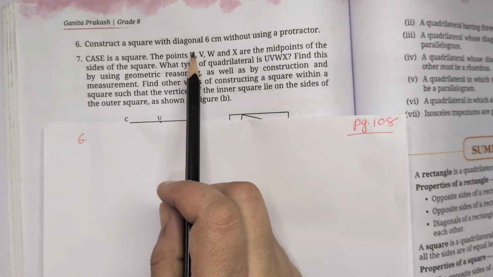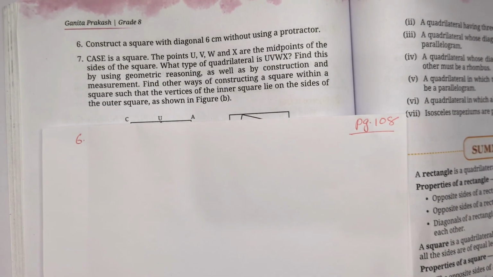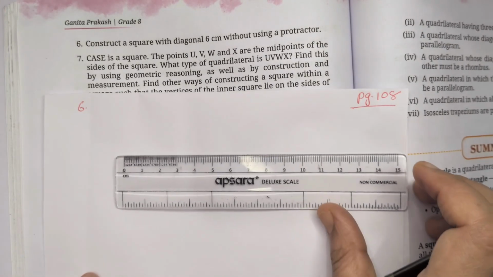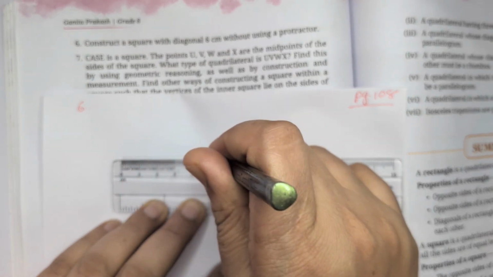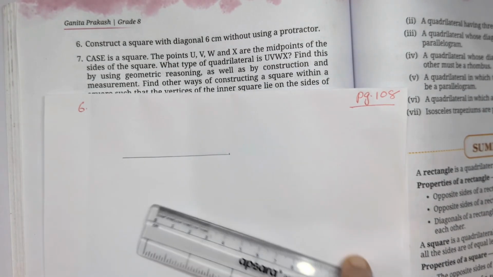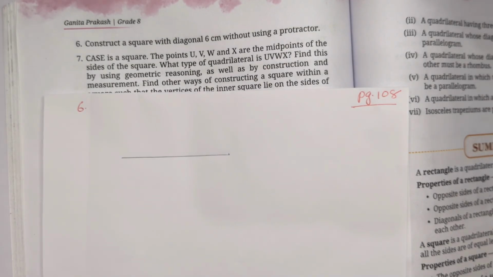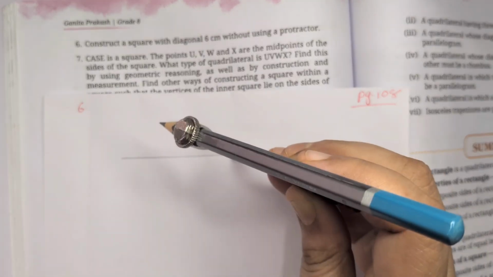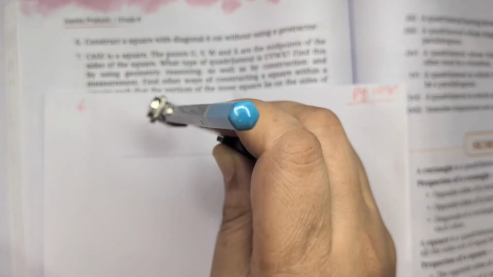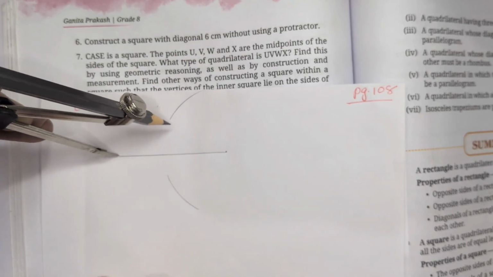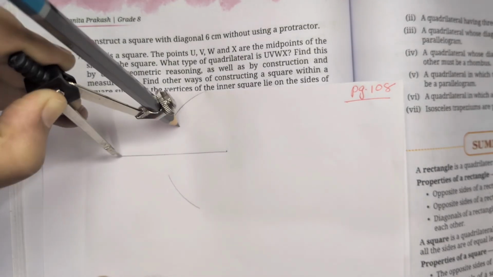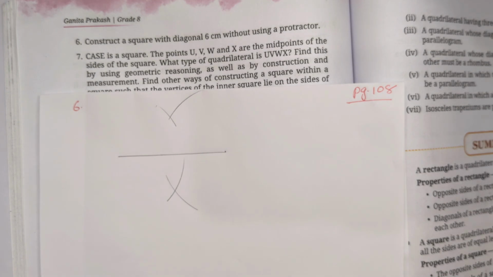Construct a square with a diagonal of 6 cm without using a protractor. So first we are drawing one of the diagonals, that is 6 cm. Now this is the 6 cm diagonal. Now we don't know how to take the 90 degrees, so we have to find the midpoint of that line segment. Take more than half of that line segment, and draw an arc up and down from both the points. And then we can join that.